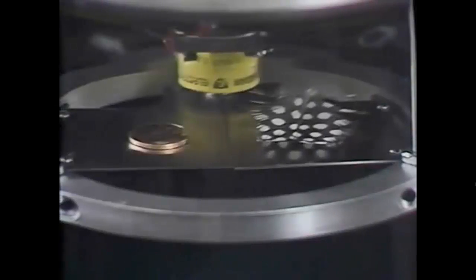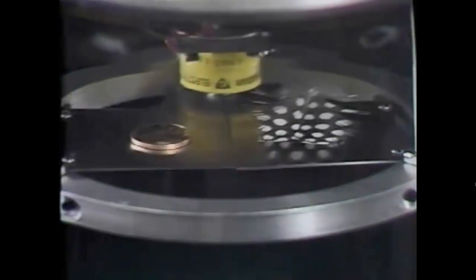When the penny and feather are released, we'll witness the law of falling bodies in action. Without the effect of air resistance, in other words, in a vacuum, all bodies, regardless of their weight, will fall at exactly the same rate. See how they fall right next to one another? Only in a vacuum.